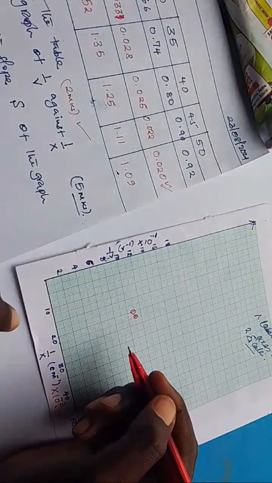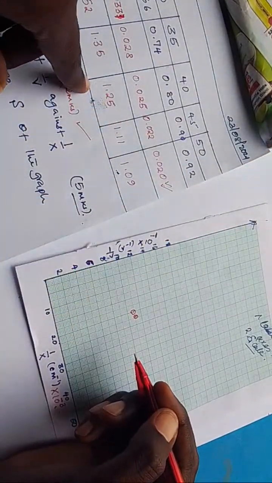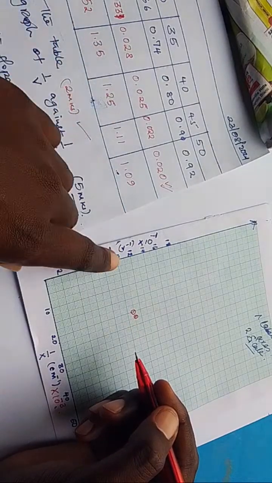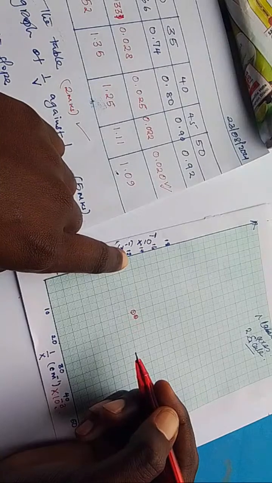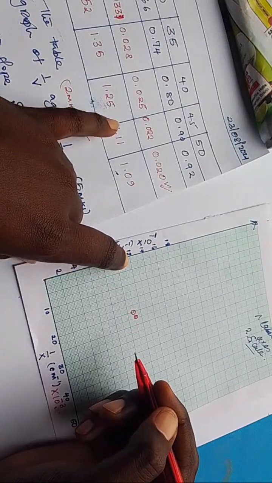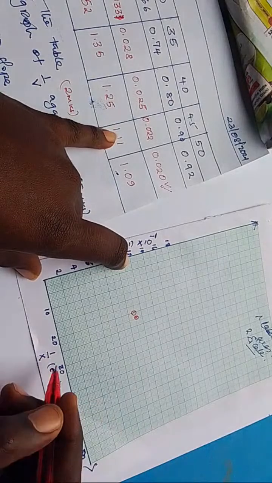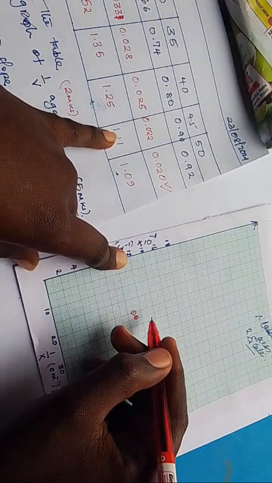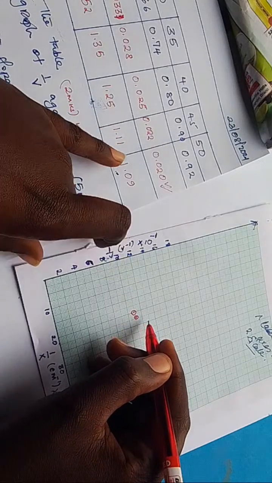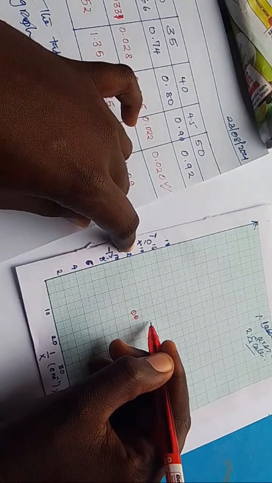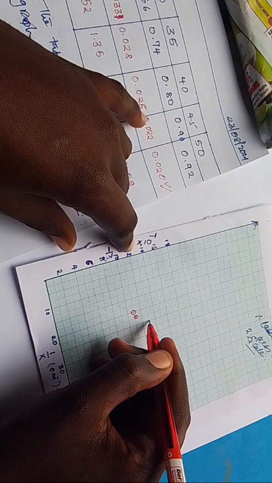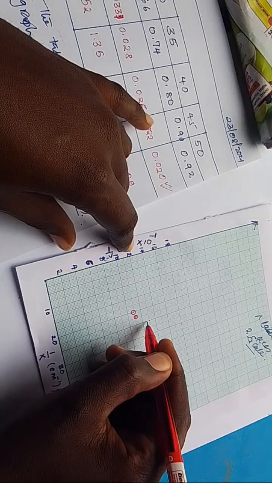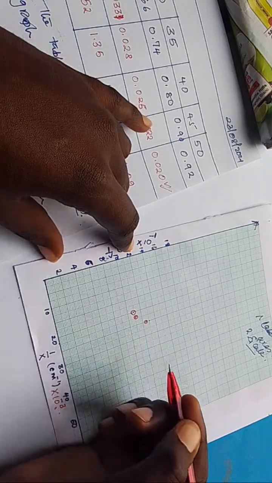The next one is 12.5. 12.5 against 25. On my x-axis, my 25 is here. So now I'll search my 12.5. If this is 13, then 12.5 is at the midway here. Like that.